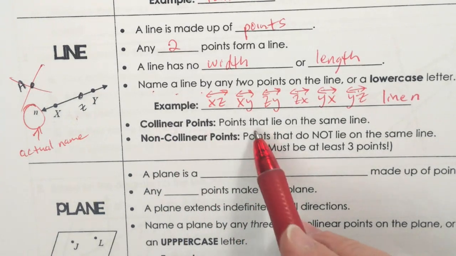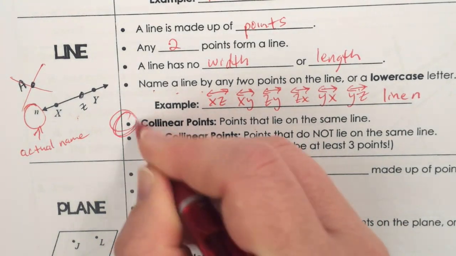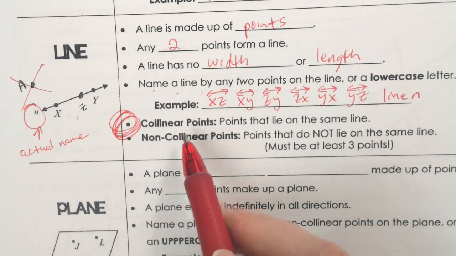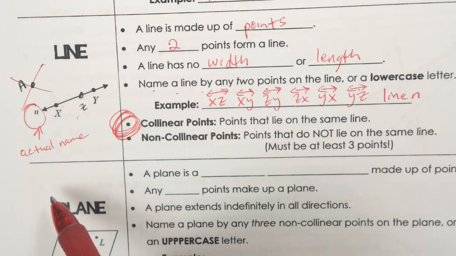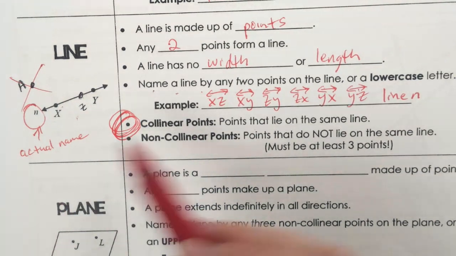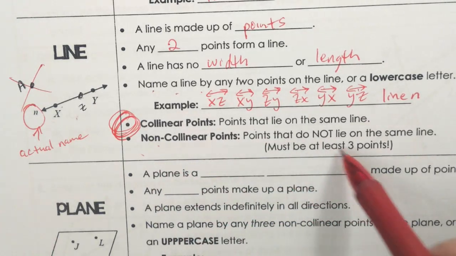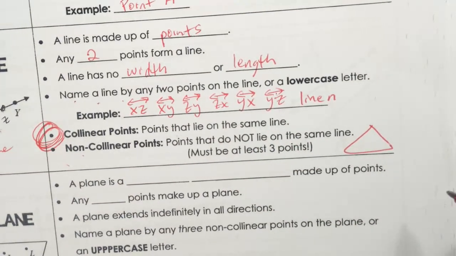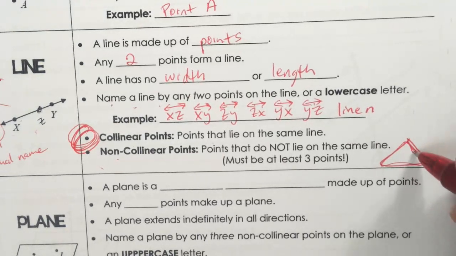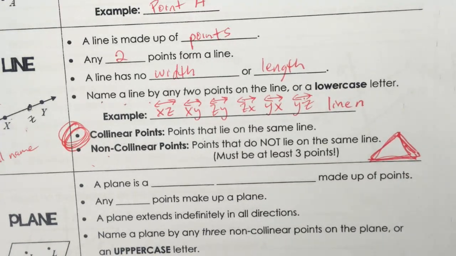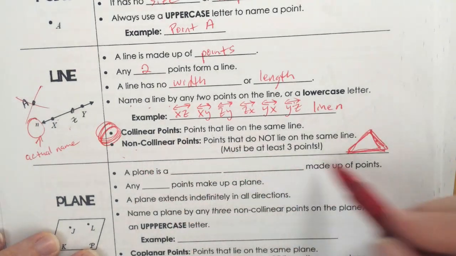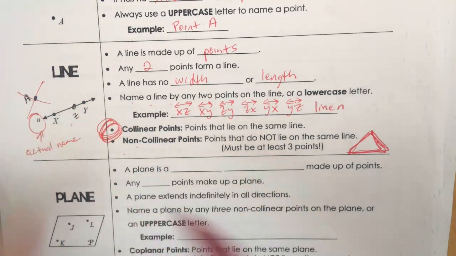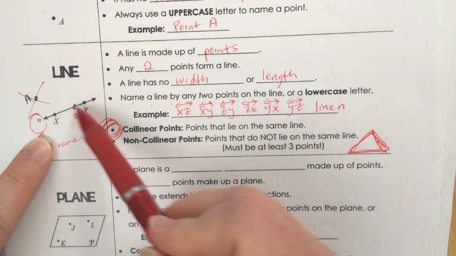Collinear points: points that lie on the same line. That's important right there. They coexist on the same line. So X, Z, and Y are all collinear. A is not. Non-collinear points are points that do not lie on the same line. There must be at least 3 points, and basically they have to make a triangle. As long as they make a triangle, then they do not make a line. So X, A, and Z would be non-collinear because they make a triangle.